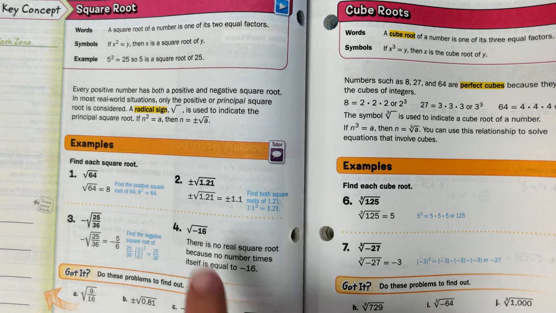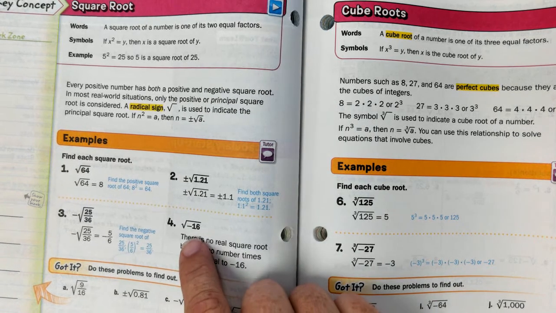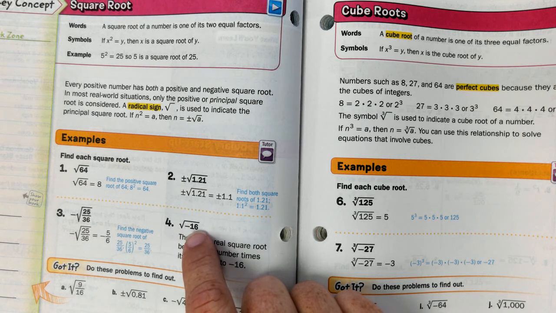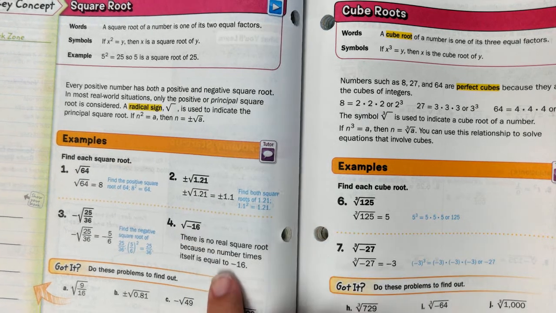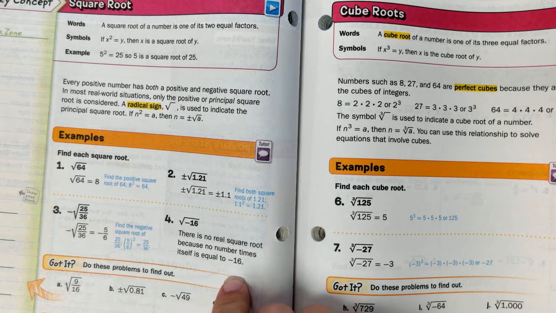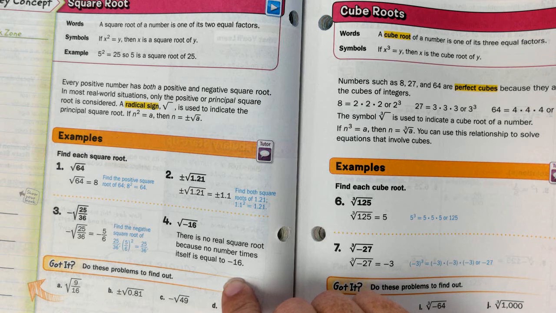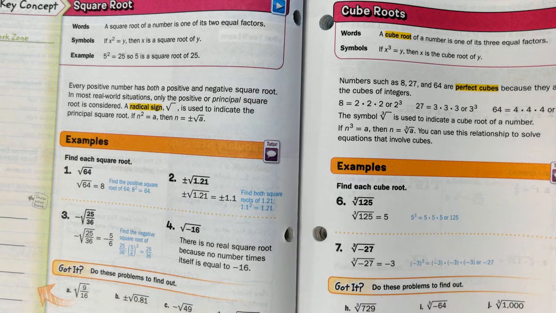Now, if you've got a negative on the inside, that is called an imaginary number, and you don't deal with imaginary numbers until Algebra 2. So for you guys, if there's a negative in the square root, it's going to be no solution. Because there's no real square root, because no number times itself equals negative 16. If I say negative 4 times negative 4, I get positive 16, like Anderson said a minute ago. If I multiply positive 4 times positive 4, I get positive 16. I can't say negative 4 times positive 4. That's not a square. It has to be the same number.